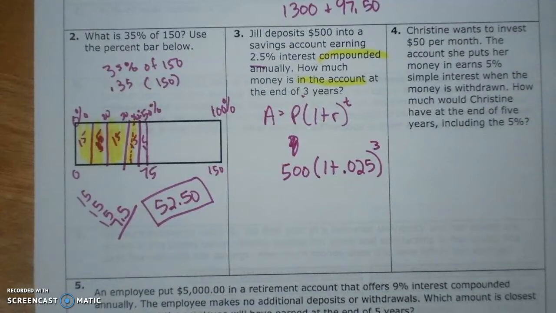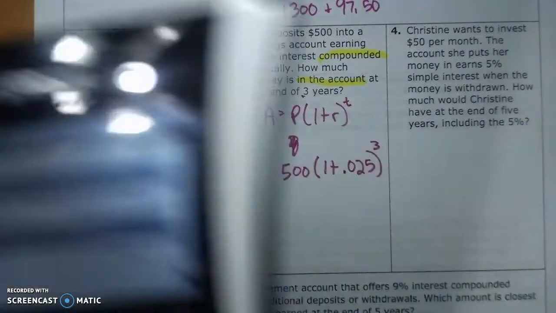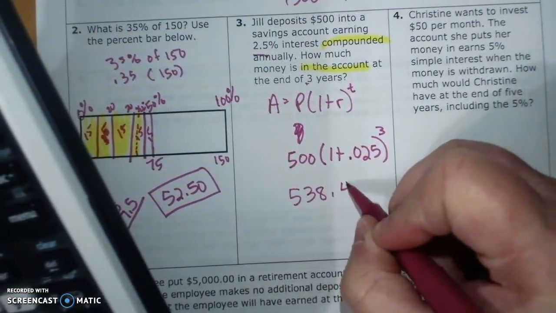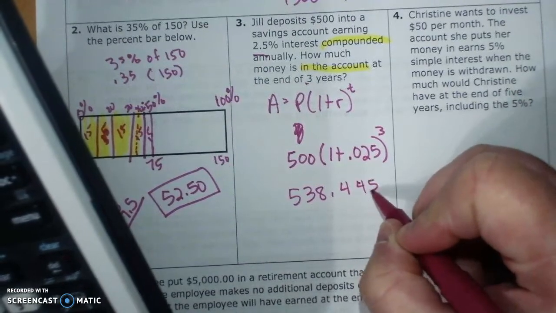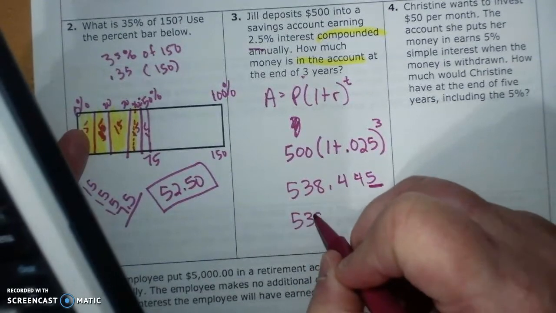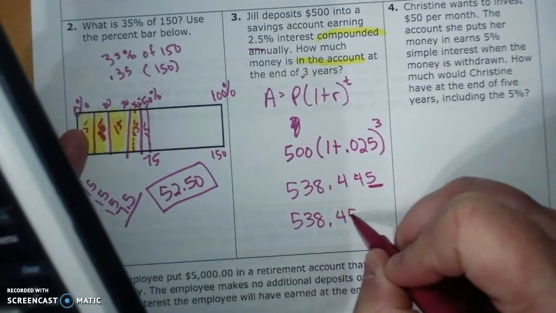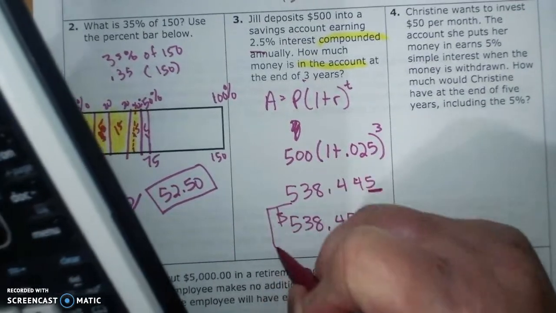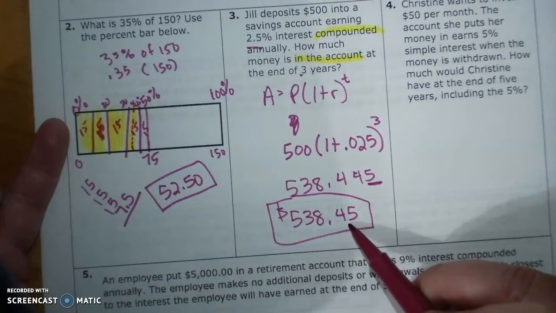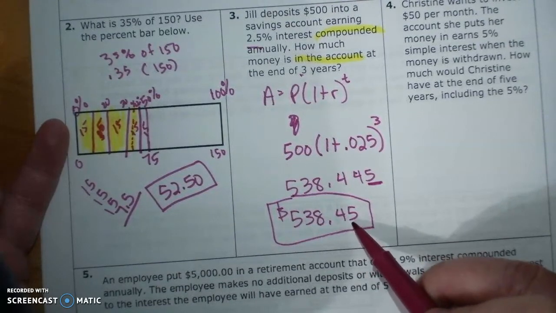500 times 1 plus 0.025 to the third. My account now has $538.44. I need money. I need cents, so it's $538.45, and that is my final answer. And yes, money has to have dollars, and if you have a cent in your tens, you need to put a placeholder 0.